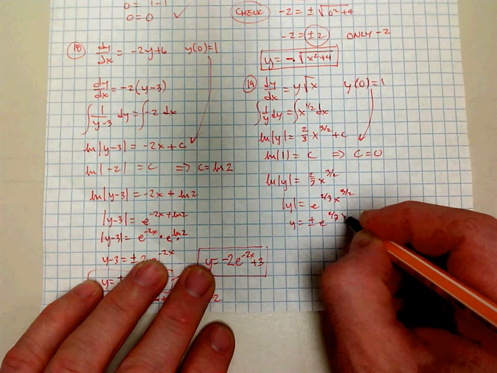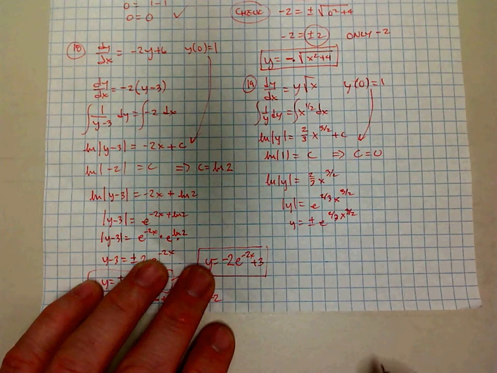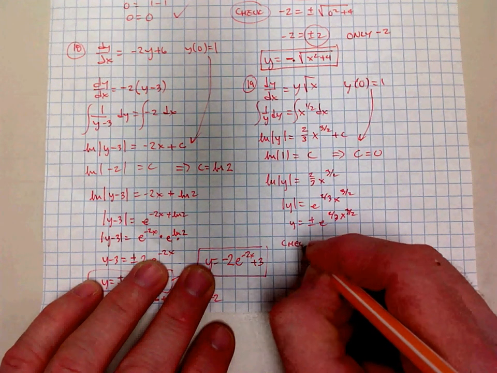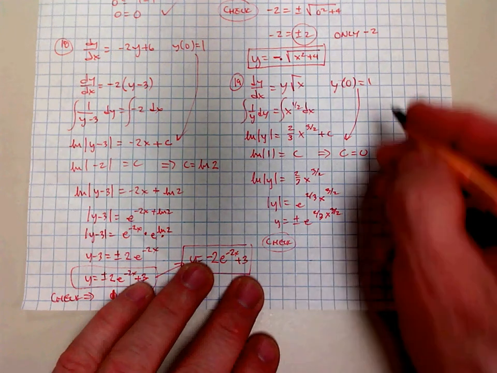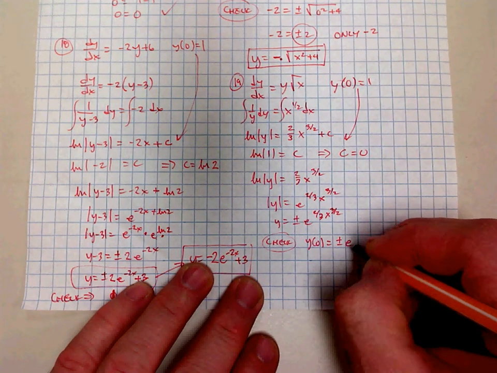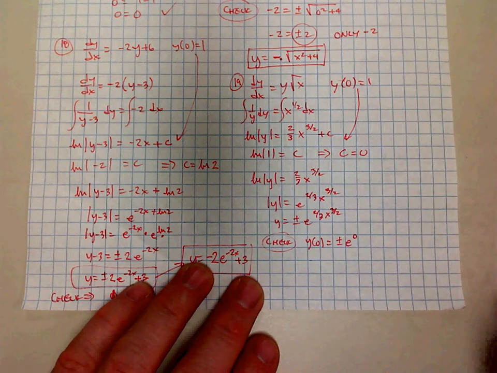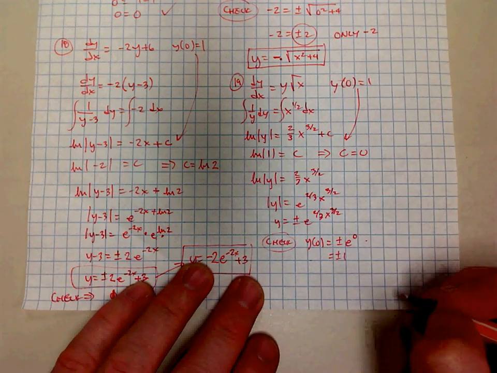We need to check this to make sure everything works. So we'll put in y of 0, which will be plus or minus e to the 0 power, which is going to give us plus or minus 1, but we were looking for only positive 1.